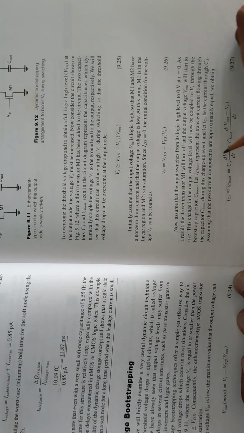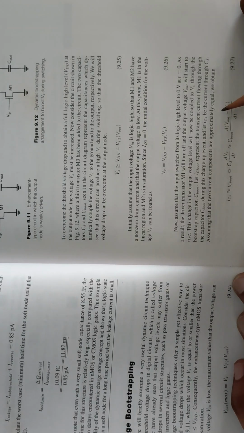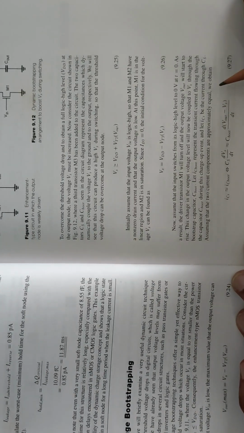assuming that the two current components are approximately equal.